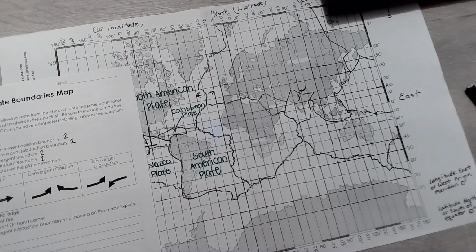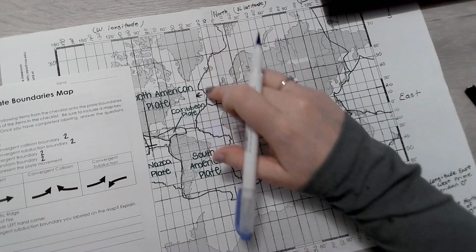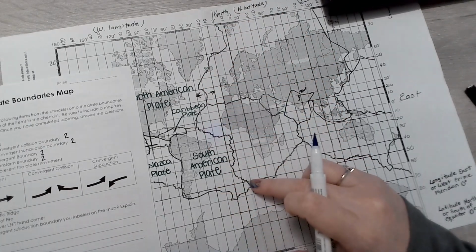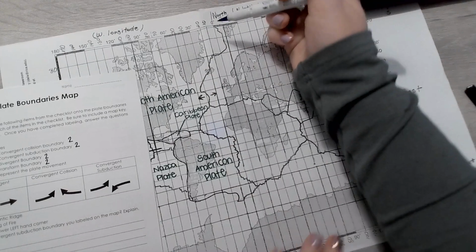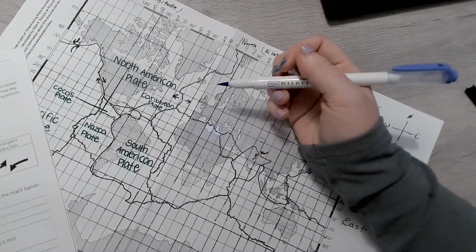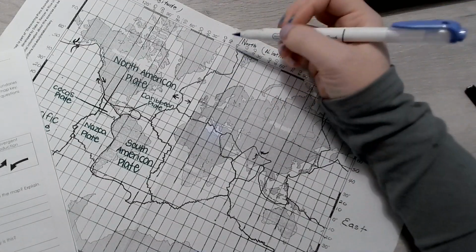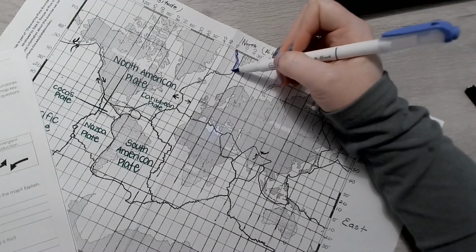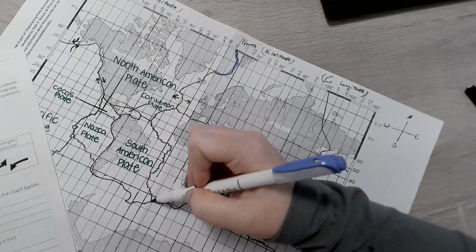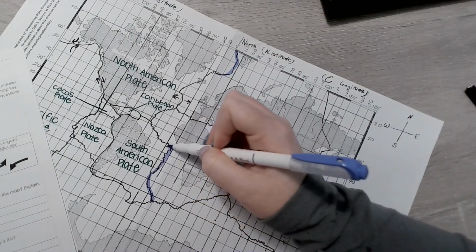But again, I have an example, or I have a map of this in Schoology of where the Mid-Atlantic Ridge is. Essentially, it is this line going down the center of your page. So, I'm just going to take my highlighter, and I am going to highlight all the way.